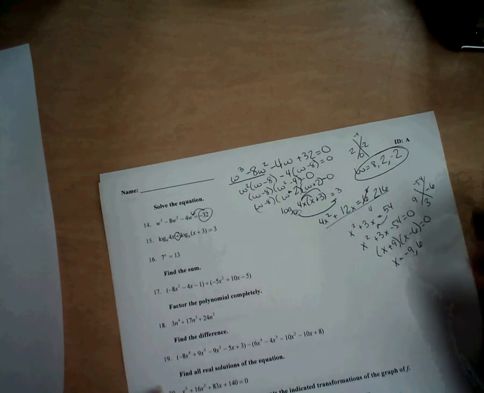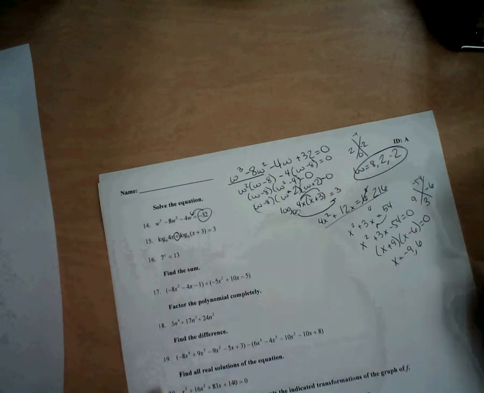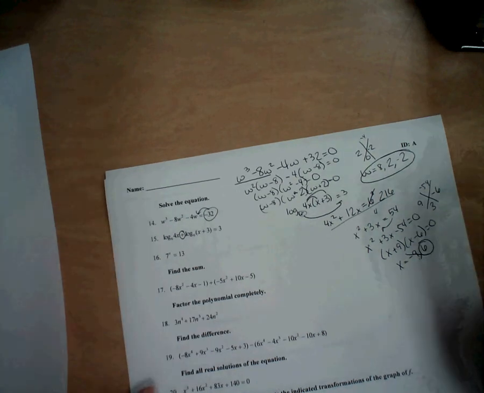Because I'm plugging these into a log, I know I can't take the log of negative numbers. So negative 9 is going to be extraneous. My only solution right here is 6.